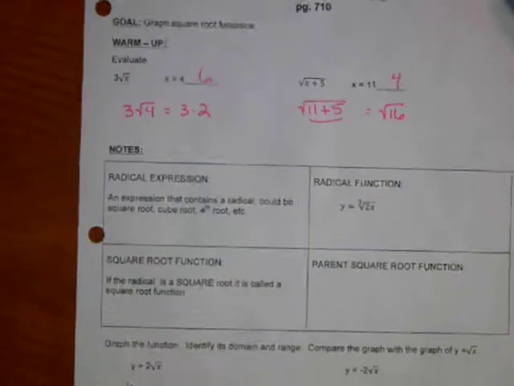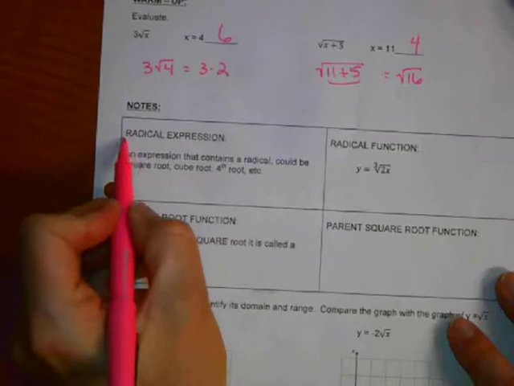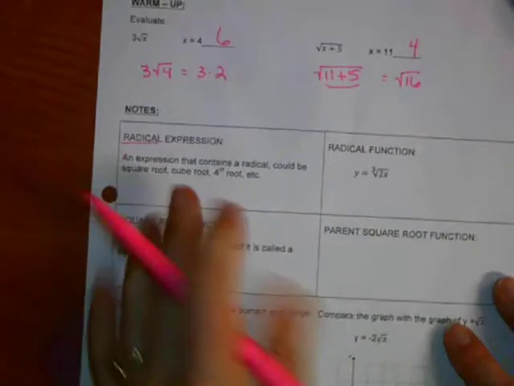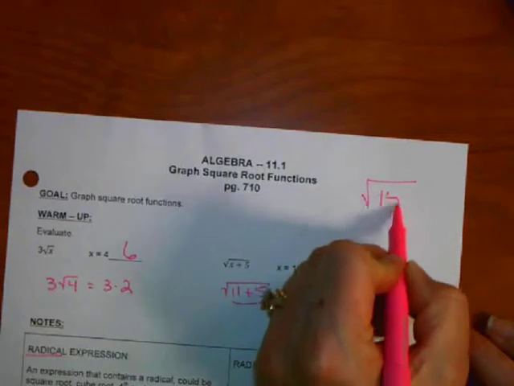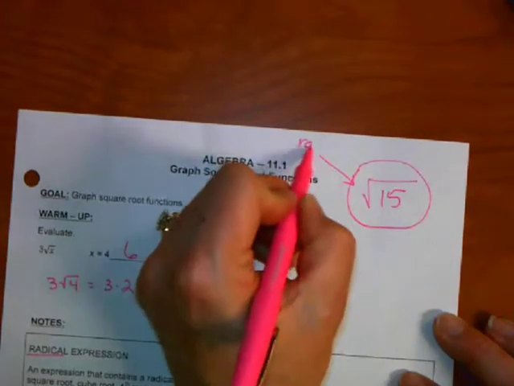Definitions for you, just to make it a little quicker. These are some words you need to know. Radical. Actually, let's just go up here. Let's say you have something like this. This whole thing is called a radical.